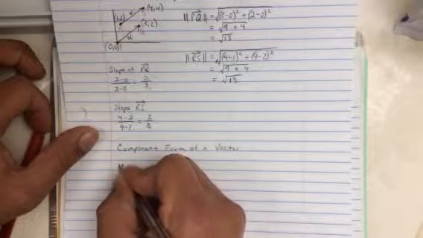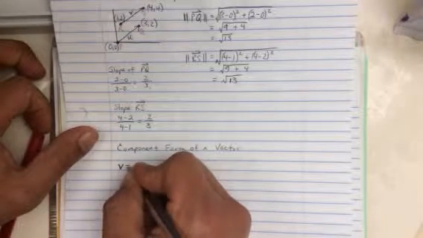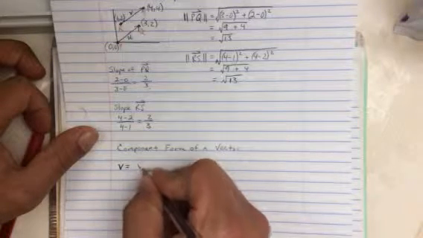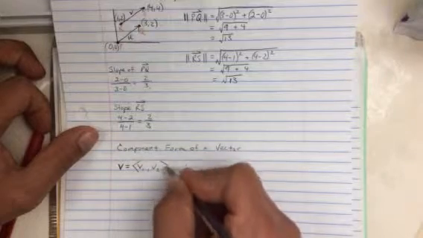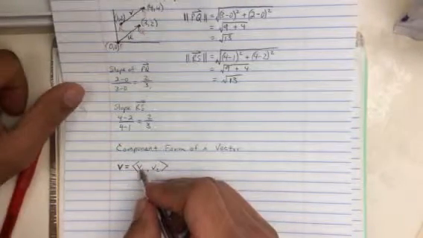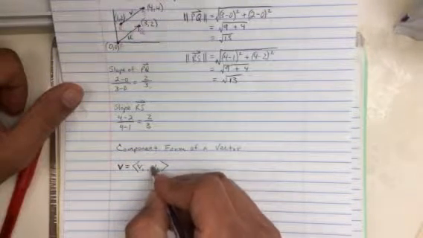By the way, when you see a letter that's bold, that means it's the vector. So vector v, the component form would be written like this. So v1 is pretty much like your x direction. v2 is like your y direction.